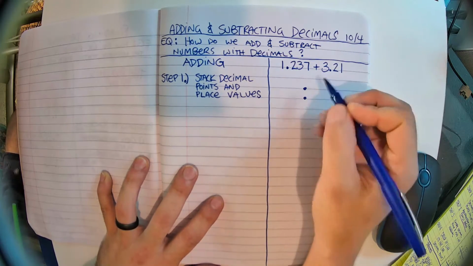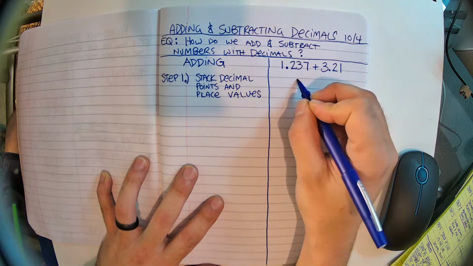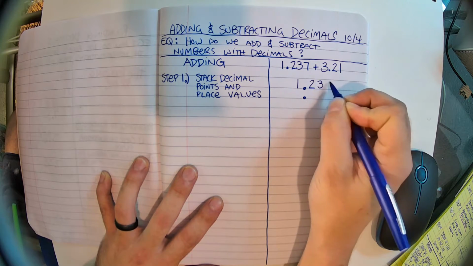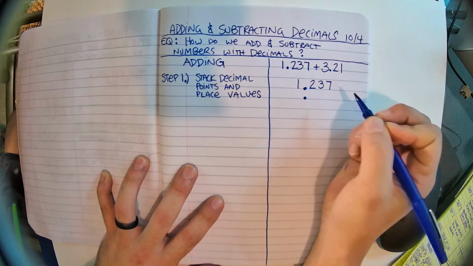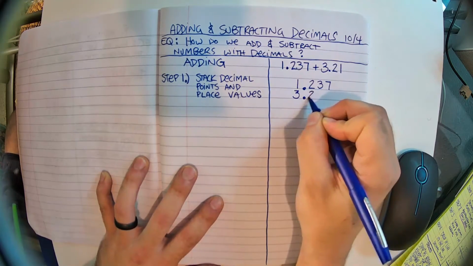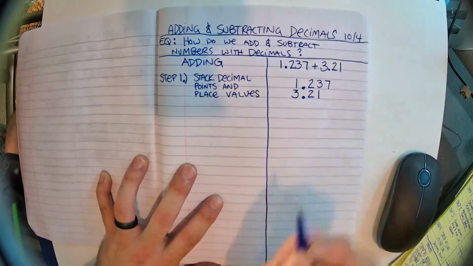We just have to make sure both of these numbers are written correctly. So, we have a 1 in the ones place, a 2 in the tenths place, a 3 in the hundredths place, and a 7 in the thousandths place. On our second number, we have a 3 in the ones place, a 2 in the tenths place, and a 1 in our hundredths place.